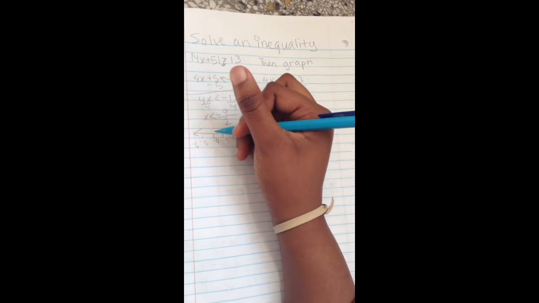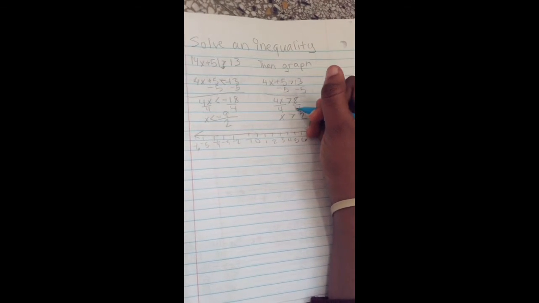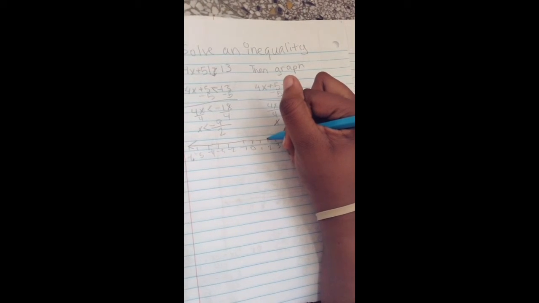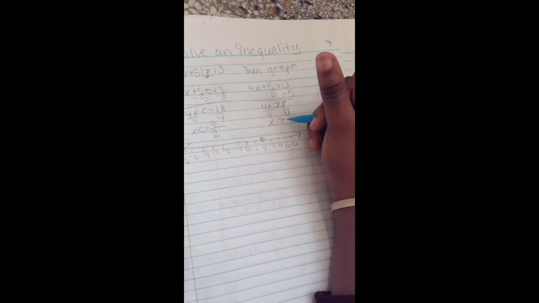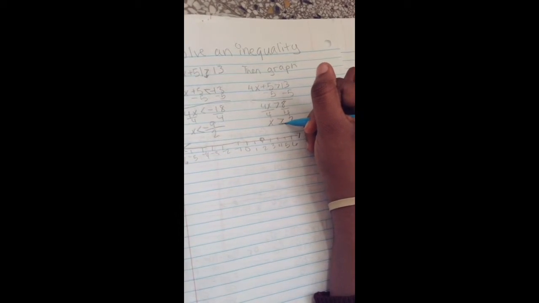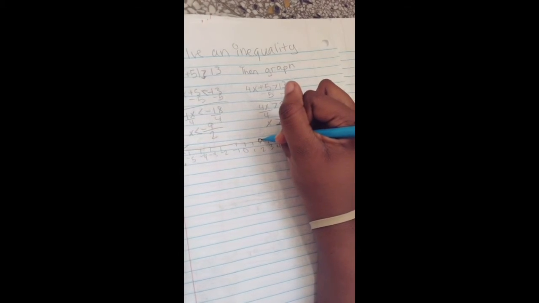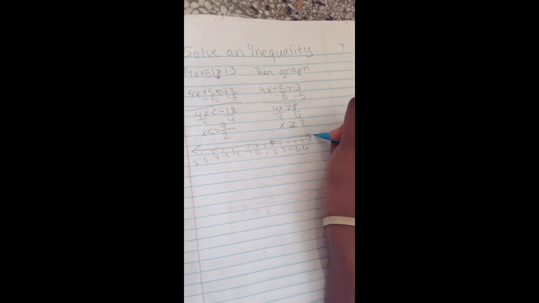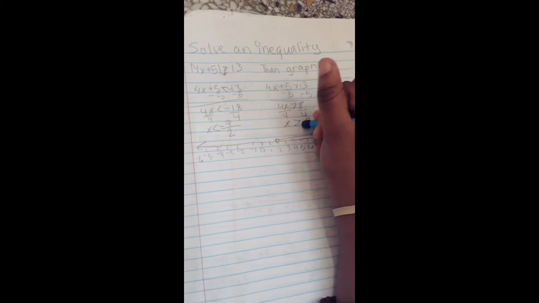Okay, so I'm going to graph this one first because that's the easiest. So it's going to be open circle because it doesn't have the little line under it. If it has a line, then it's closed circle. And it's going to go this way because it says x is greater than 2.